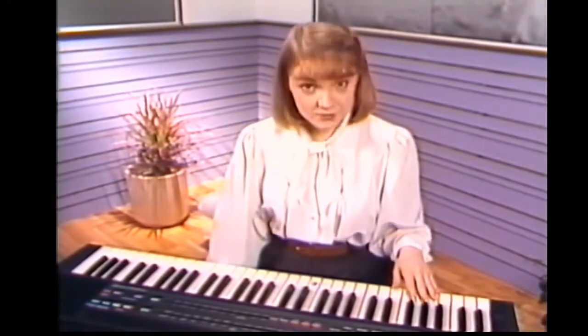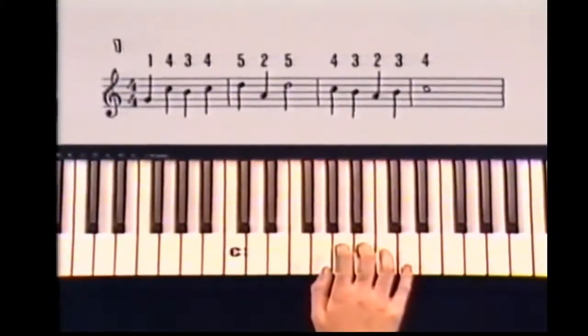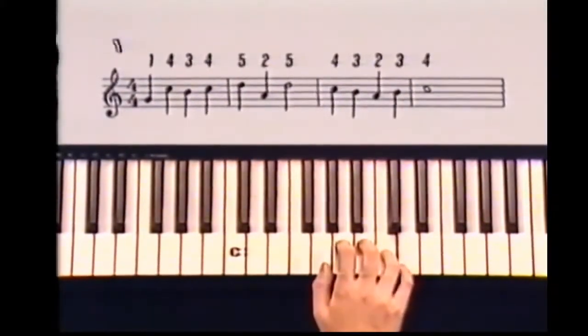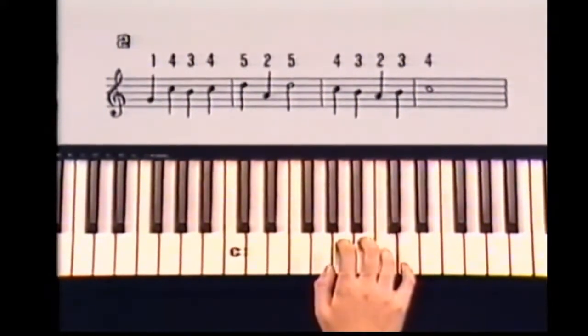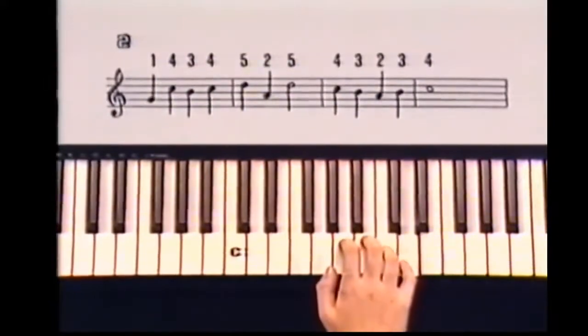The next 4 measures are exactly like the first 4, so you've already learned half the song. Now, I'll play the Casio chord accompaniment, and you play along, playing just the melody of the first half of the song. That was beautiful. Now, let's take a look at the second half of the song.